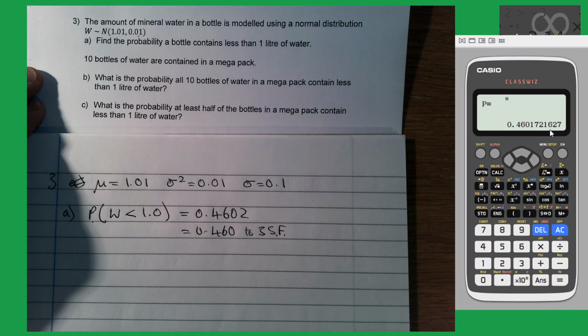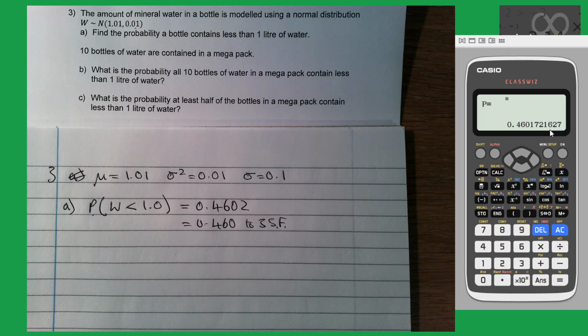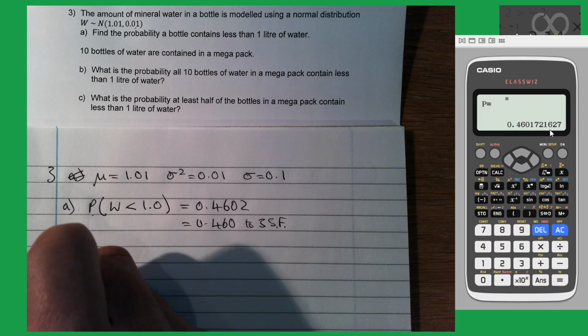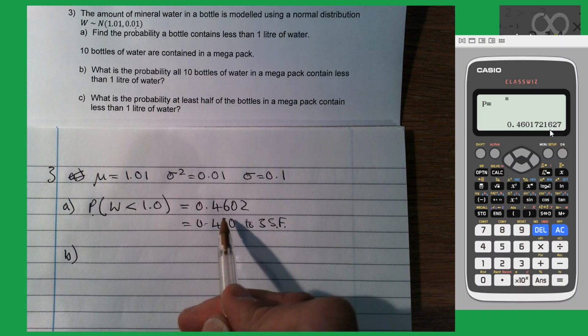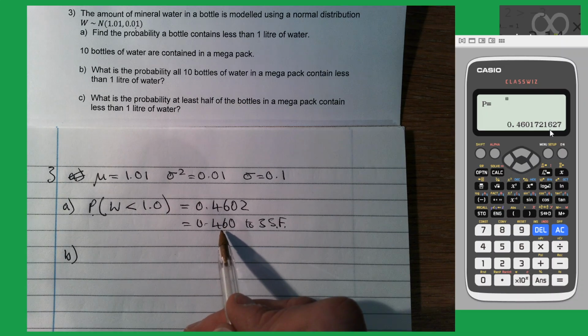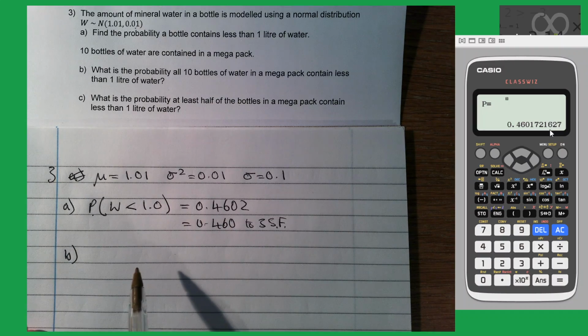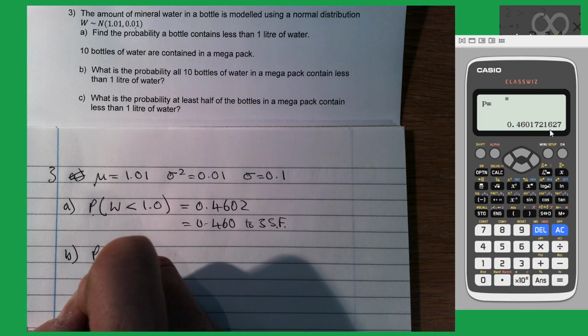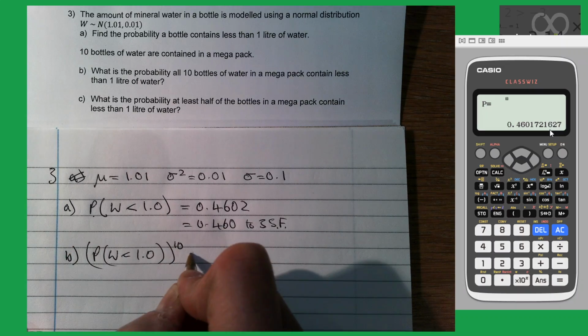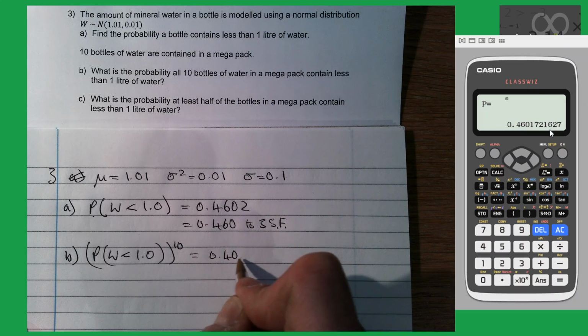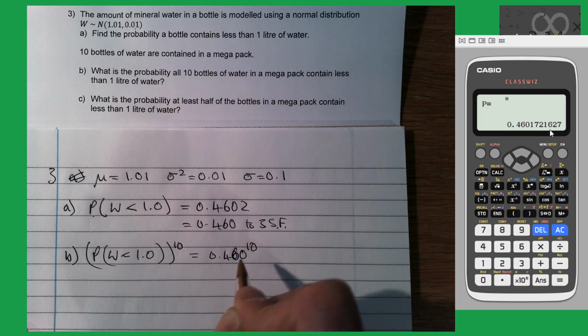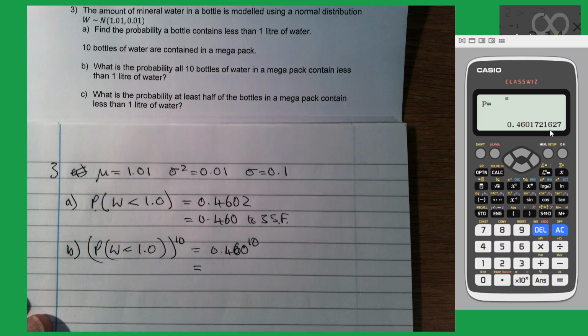Now the next thing says 10 bottles of water are contained in a Megahack. So what's the probability that all 10 bottles of water in a Megahack contain less than 1 litre of water? Well, for this, we're going to use the probability that an individual bottle contains less than a litre. For each one of the bottles, it's this probability, and we're going to multiply those probabilities together. So this is the probability that W is less than 1.0 to the power of 10, because we've got 10 bottles, so that's 0.460 to the power of 10.